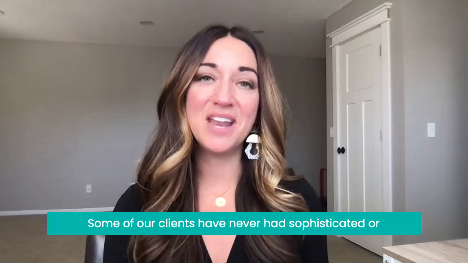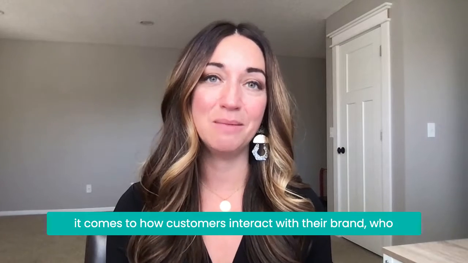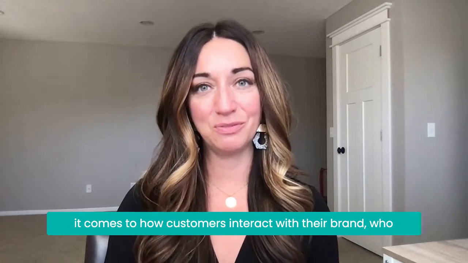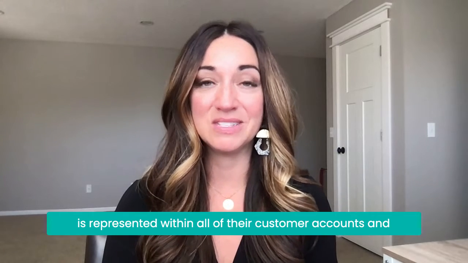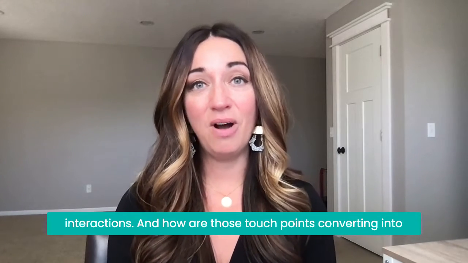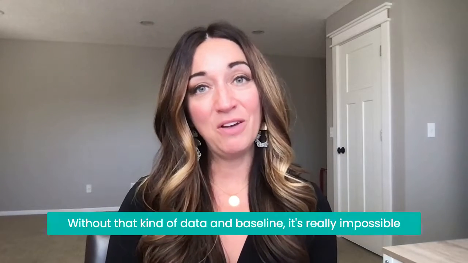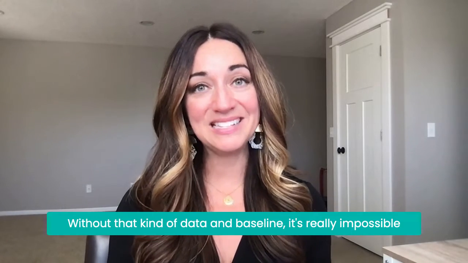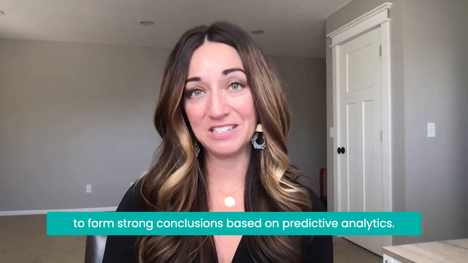Some of our clients have never had sophisticated or even basic technology to help them capture a baseline when it comes to how customers interact with their brand, who is represented within all of their customer accounts and interactions, and how those touch points are converting into opportunities and revenue. Without that kind of data and baseline, it's really impossible to form strong conclusions based on predictive analytics.